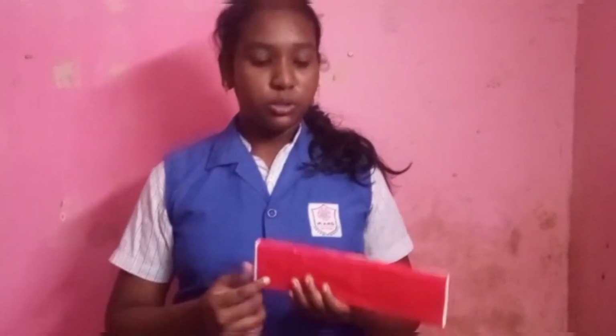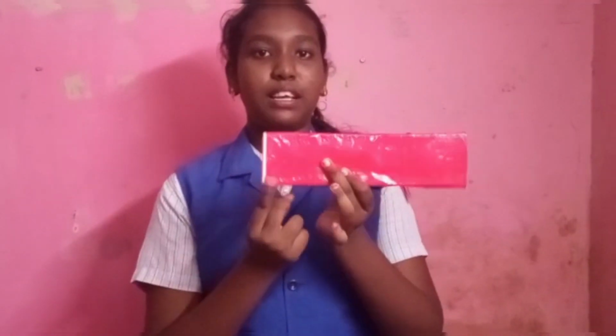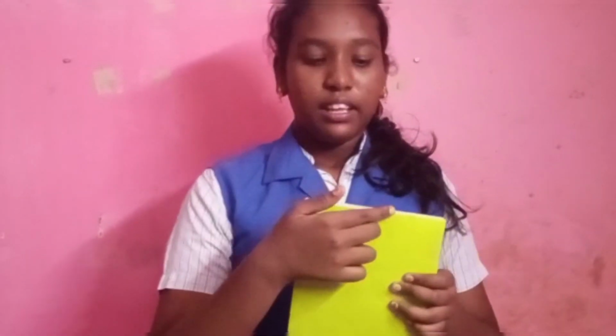You all know the formulas of rectangle and square. Perimeter of rectangle equals L plus B plus L plus B, which is also written as 2 into L plus B. Perimeter of square equals S plus S plus S plus S, which is also written as 4S units. Area of rectangle equals L units into B units, which is also written as L into B square units.